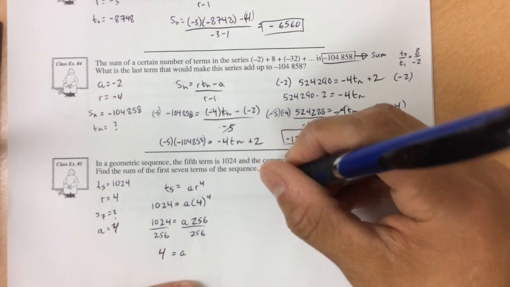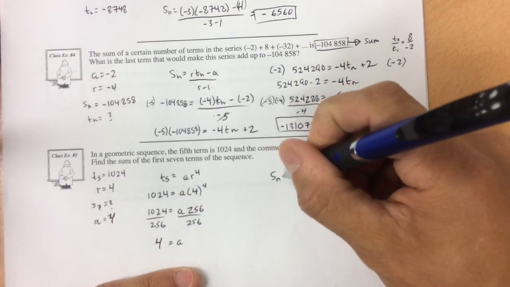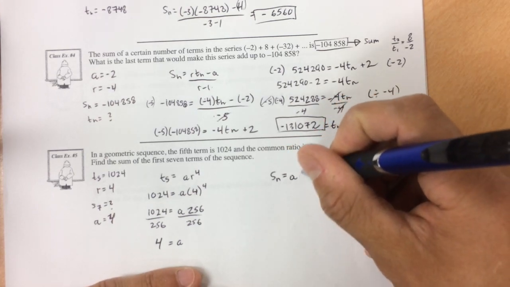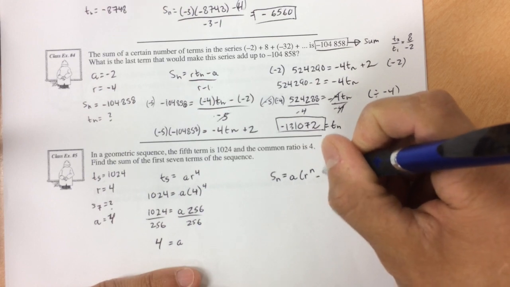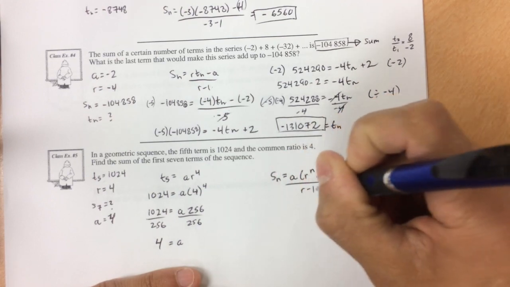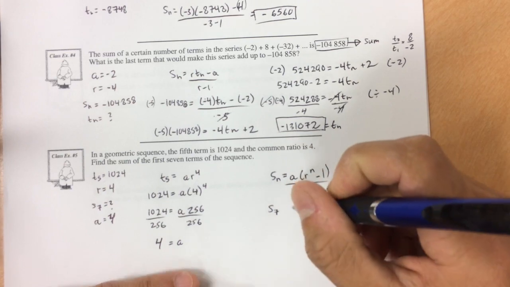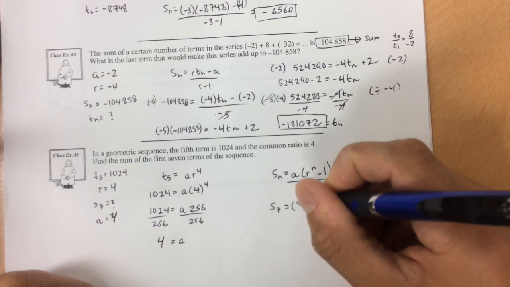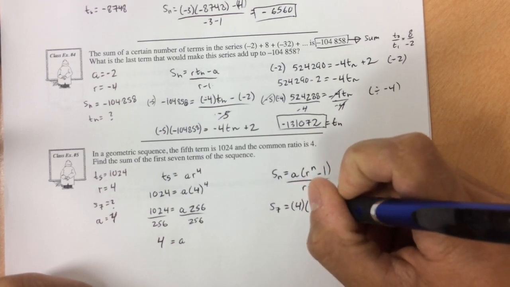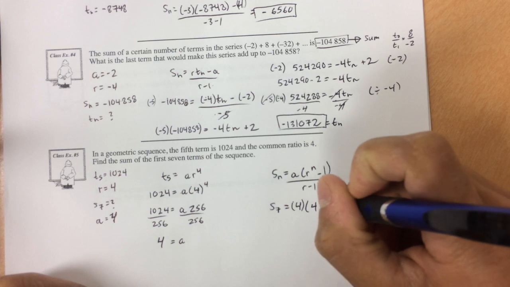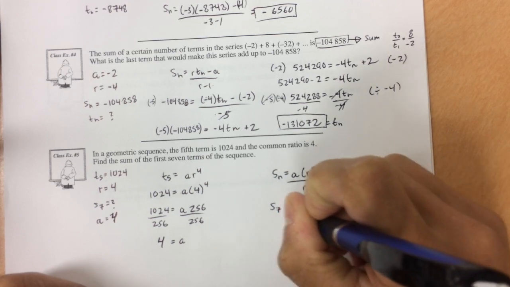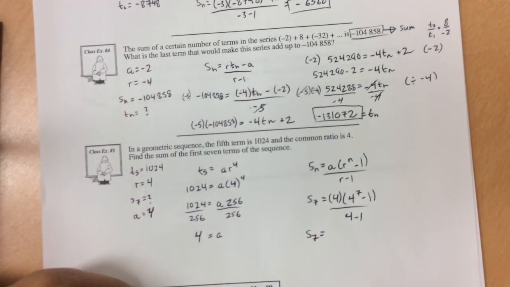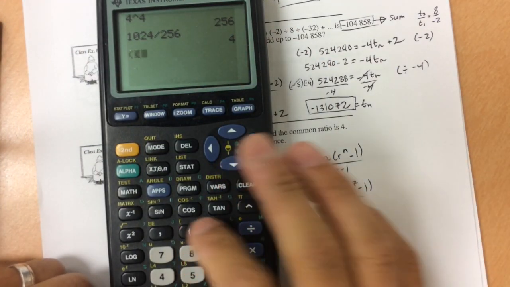So we're going to use the first formula we used in this lesson, which was the sum of n terms is equal to A times R to the n minus 1 divided by R minus 1. And this time we're looking for S7. So our value of n is going to equal 7. 4 times 4 to the power of 7 minus 1 divided by 4 minus 1.